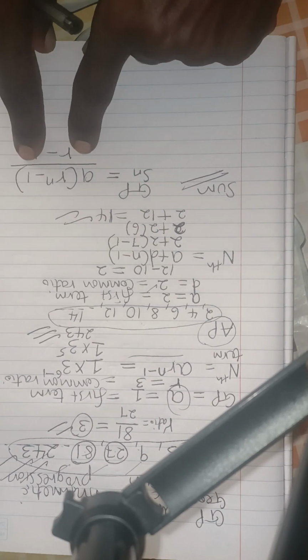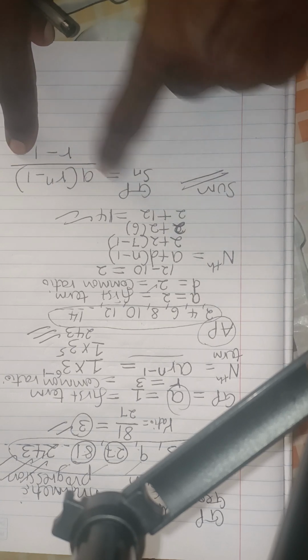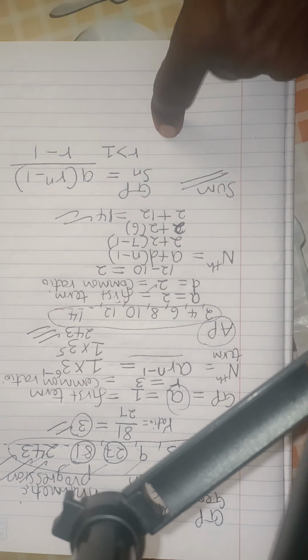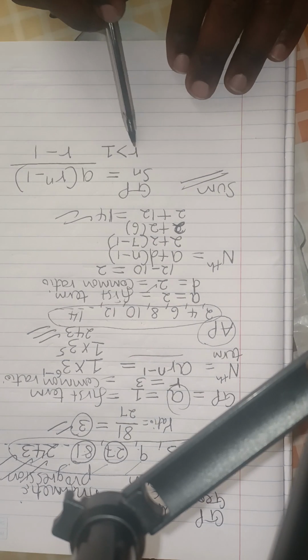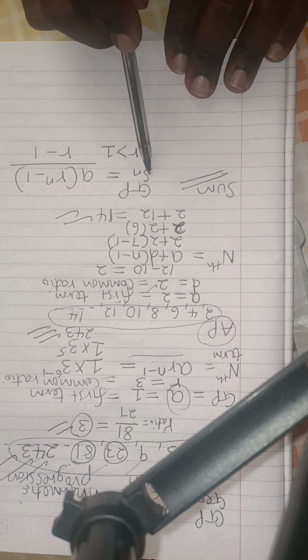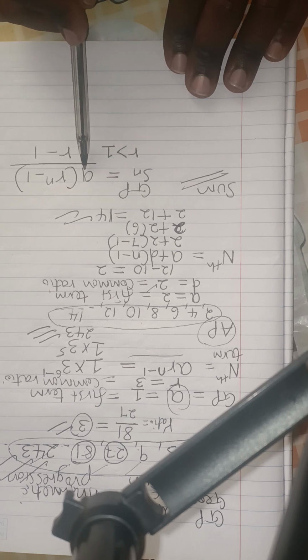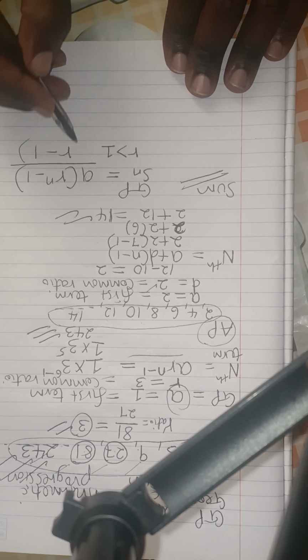So this is the formula for getting the sum of a particular number of terms of a geometric progression if r is greater than 1. So if r is greater than 1, then the sum of n terms of a geometric progression is a into r raised to n minus 1 over r minus 1.